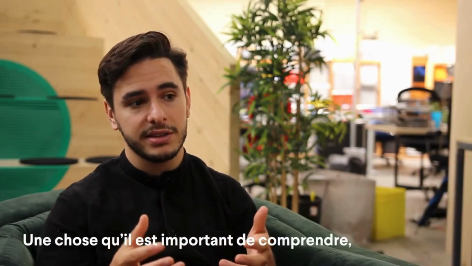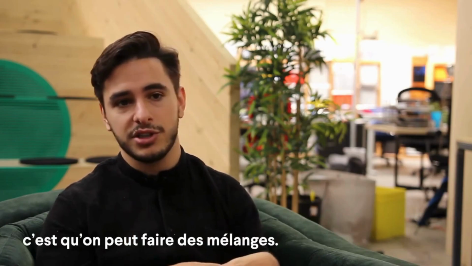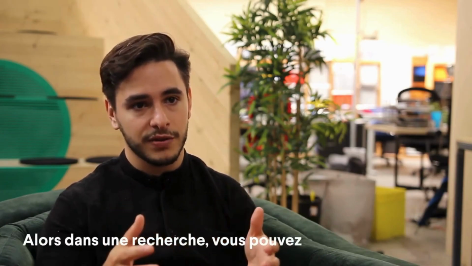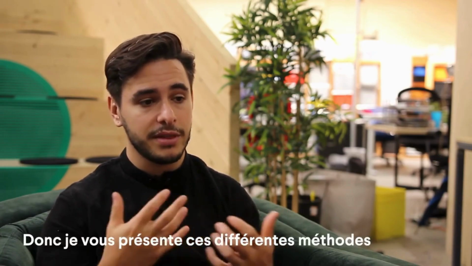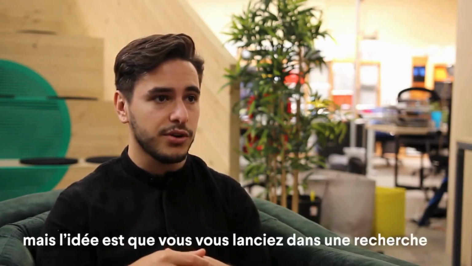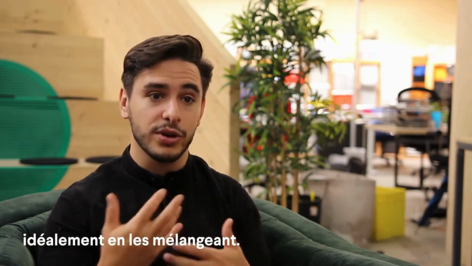And the important thing to understand is it's a mix. So in a research session, you might come in doing an observation, interviewing someone, and then maybe guiding them through a creative participatory method. And so I'm giving you these different methods as individual, but the idea is that you're sort of going into a research session and hopefully doing a mix of them.